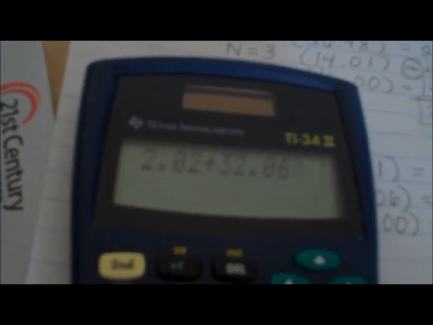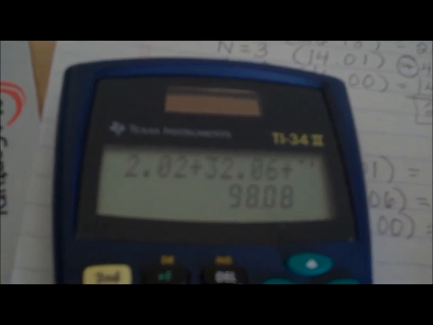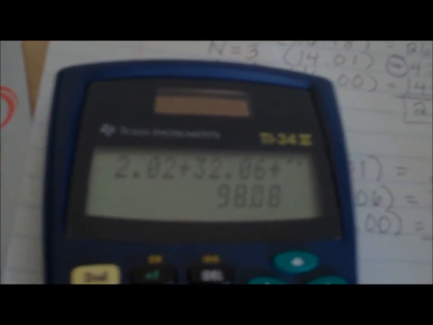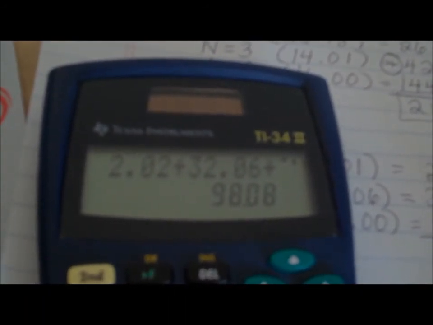We're going to add them all together. So get out our calculator. 2.02 plus 32.06 plus 64 equals 98.08 grams per mole.